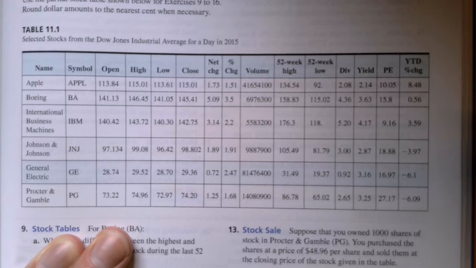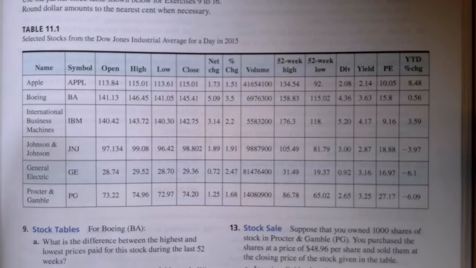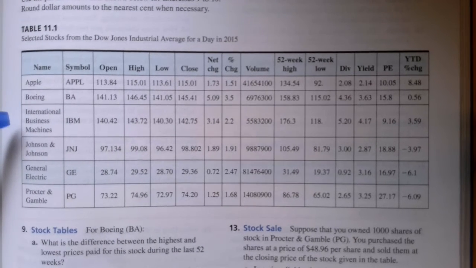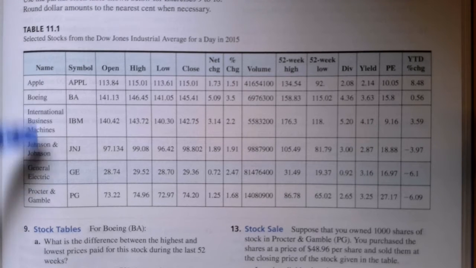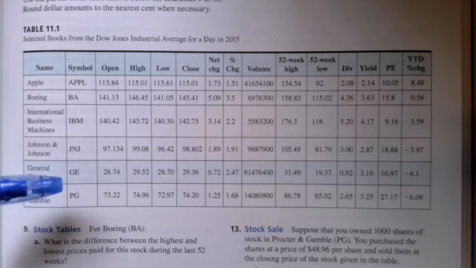Before we get into our example, I wanted to look at this example stock table that we have in our textbook. It's got various names of companies and the symbols. The symbol is like the stock ticker. GE is the symbol for General Electric.